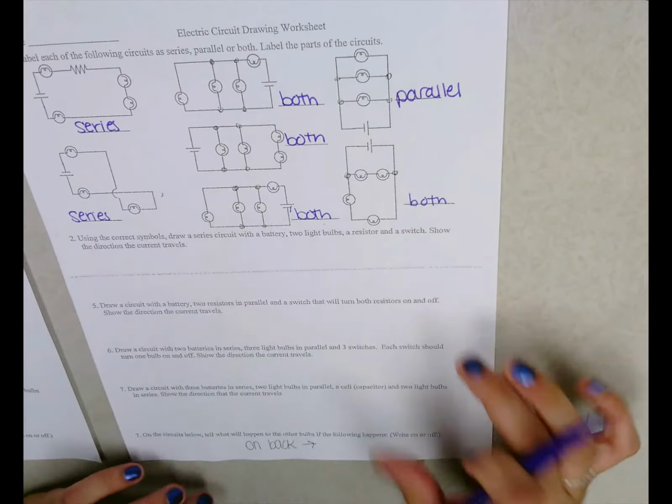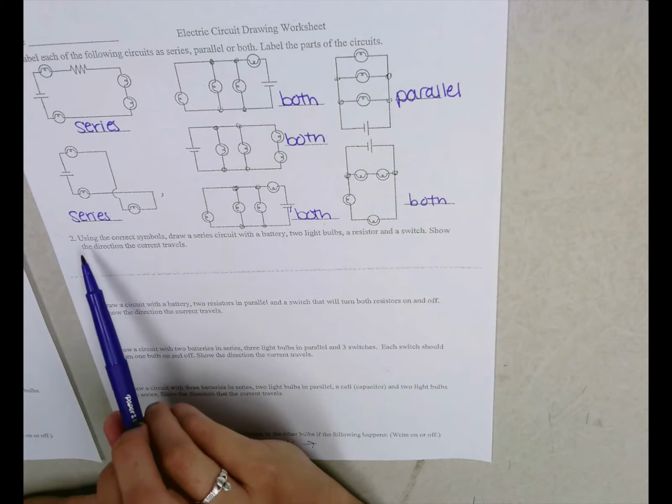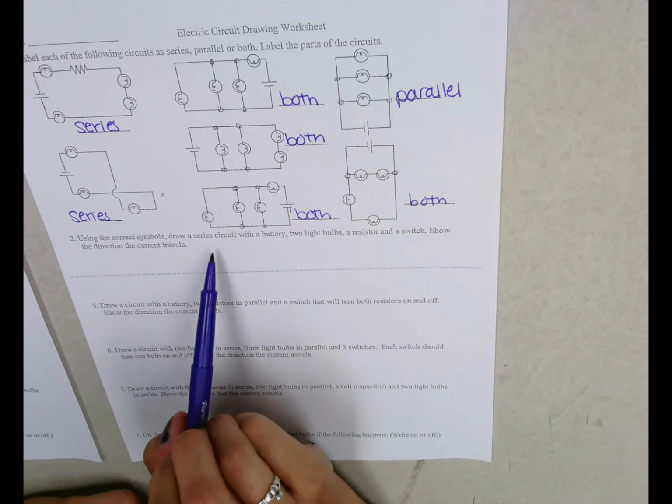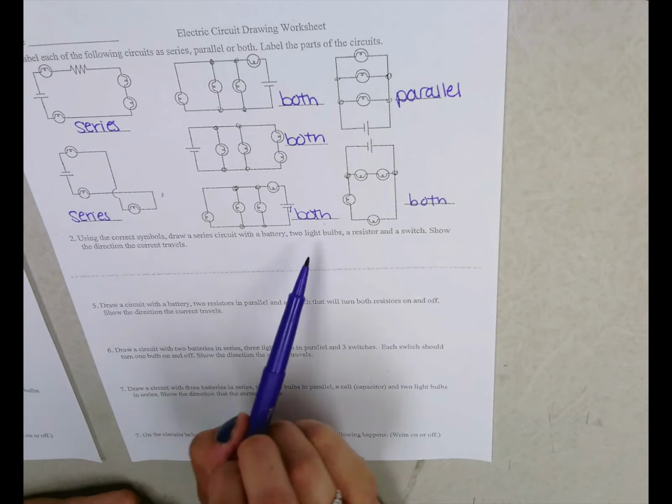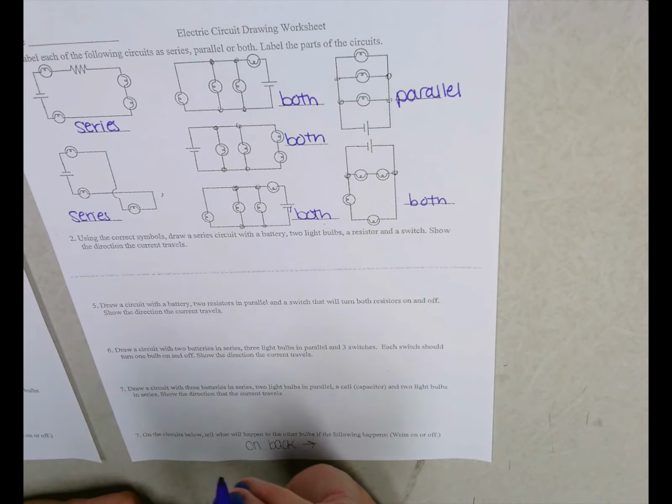All right, I'm going to do a couple of these. I'm going to do number 2 and number 6. So what it's asking is, using the correct symbols, draw a series circuit with a battery, 2 light bulbs, and a resistor and a switch. Show the direction that the current travels.